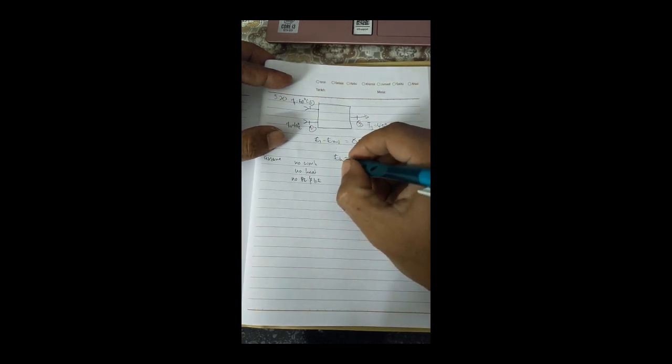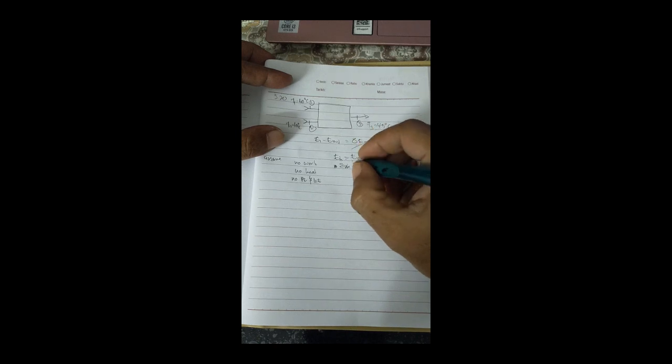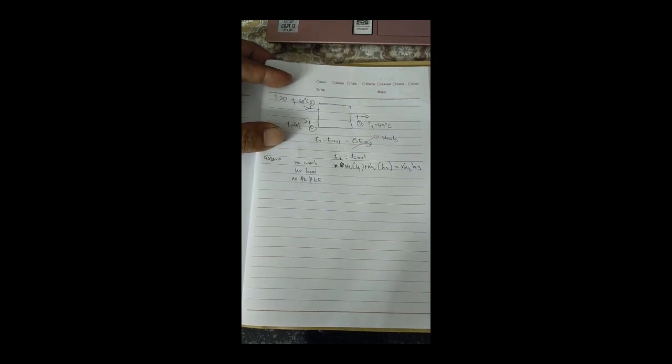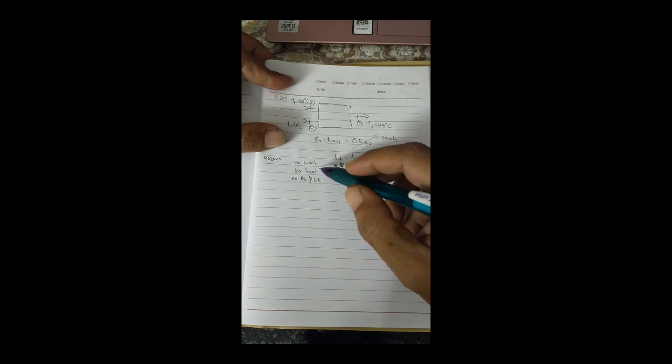So we have the summation: m dot 1 H1 plus m dot 2 H2 is equal to m dot 3 H3. Okay, I have taken out all this.